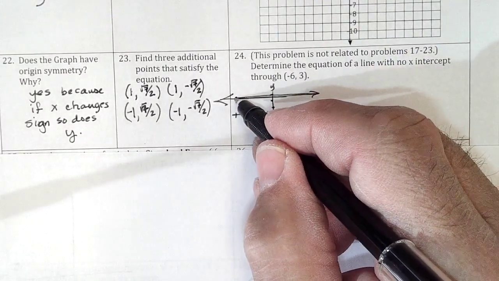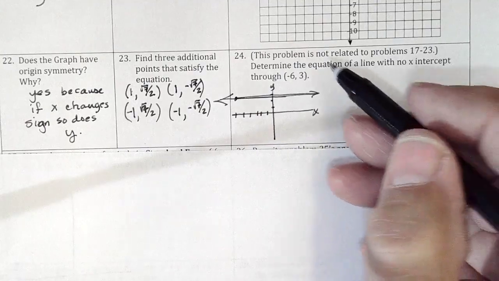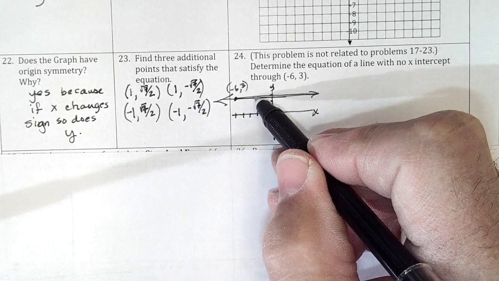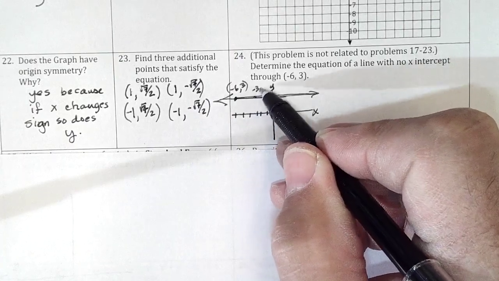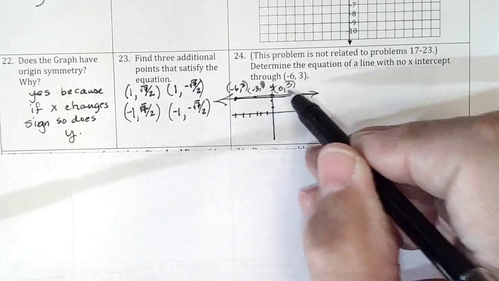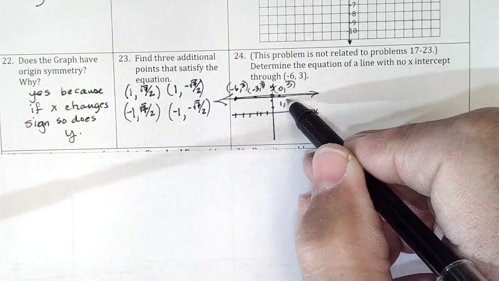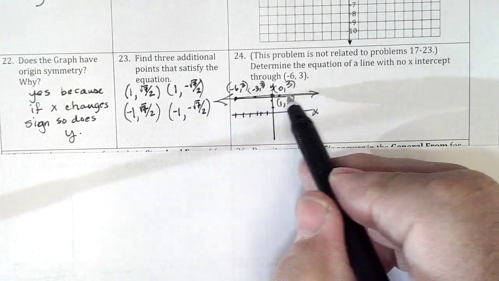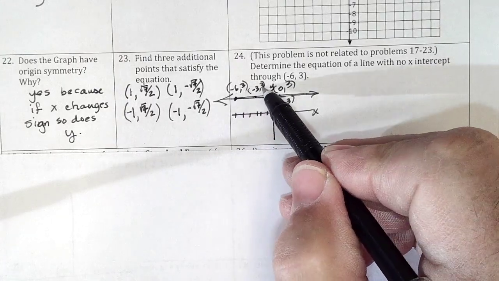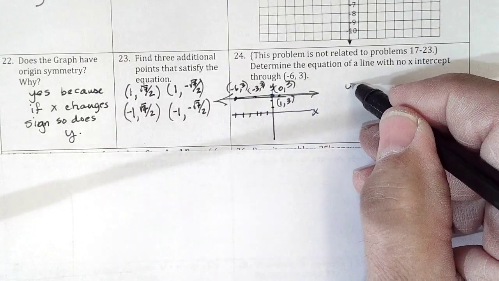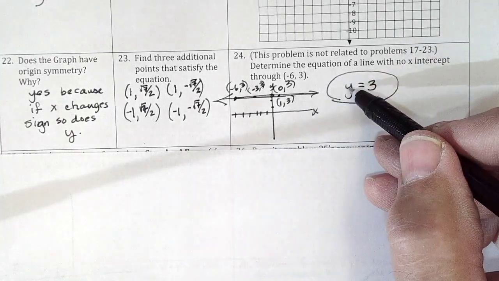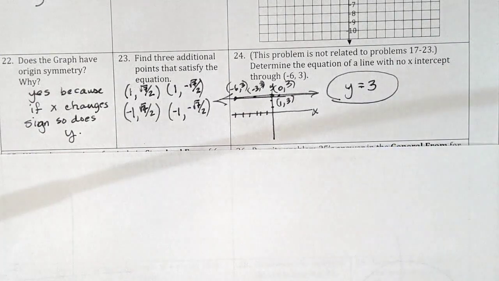Well, just in case you don't know off the top of your head, this point was (-6, 3). This point would be (-3, 3). This point would be (0, 3). This point would be (1, 3). There's something about every point on this line. Every point on this line, the y-coordinate is 3. So here's a description of the line: y-coordinates are always 3.